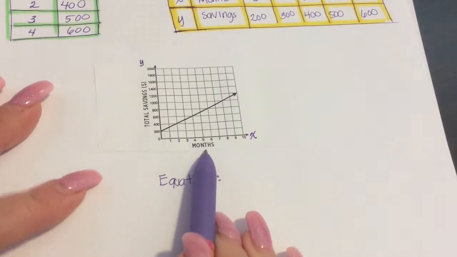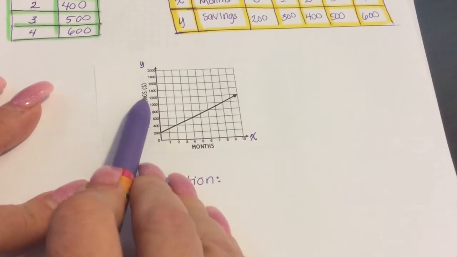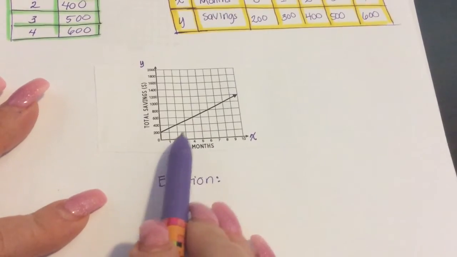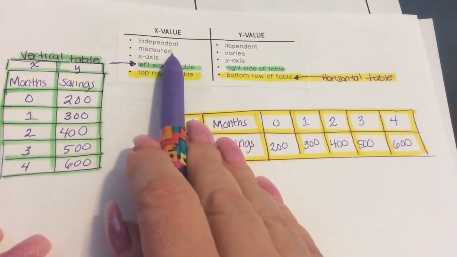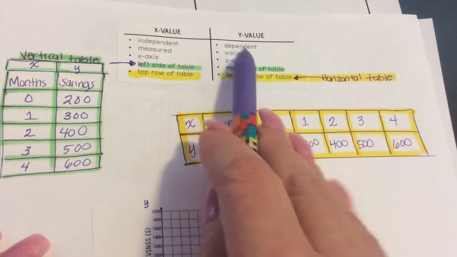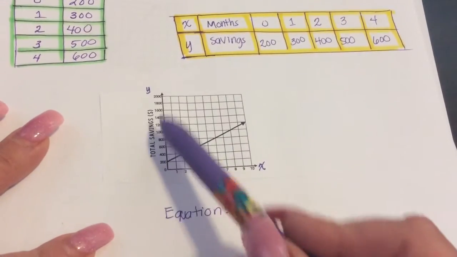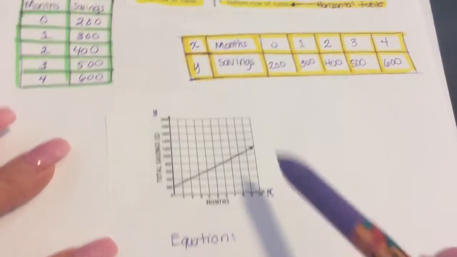Months are the independent value because the total amount of savings that this person might accumulate depends on the number of months that she is saving. So independent, dependent. The x value is usually measured, or you have some control over it. The y value varies because it depends on x. So savings are going to be varying. What you're controlling is the number of months that you are saving.